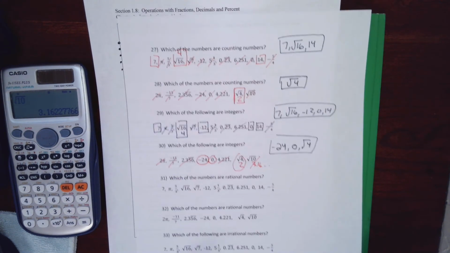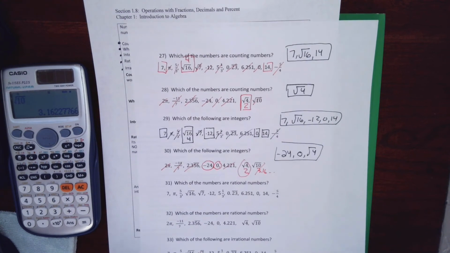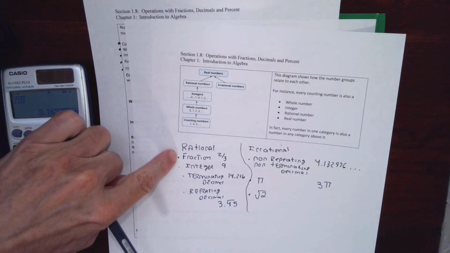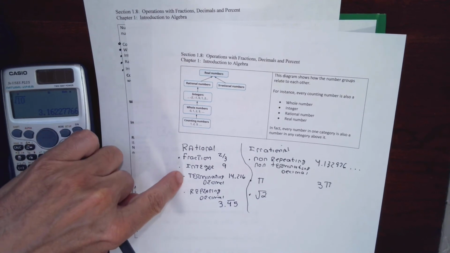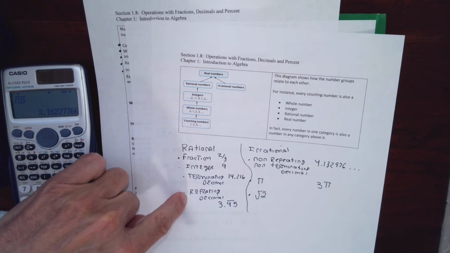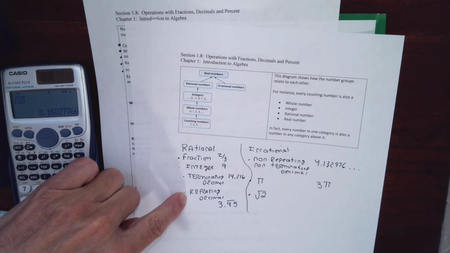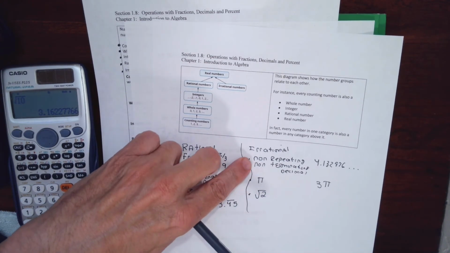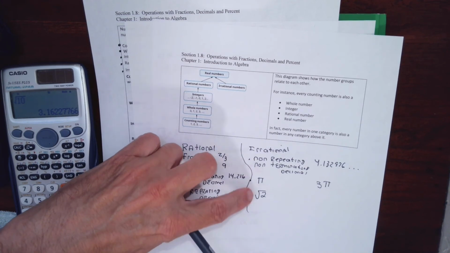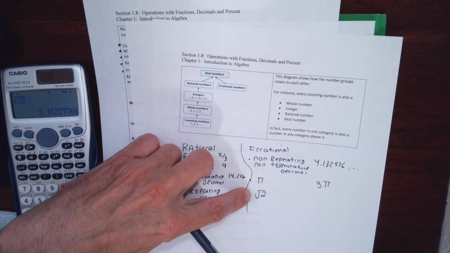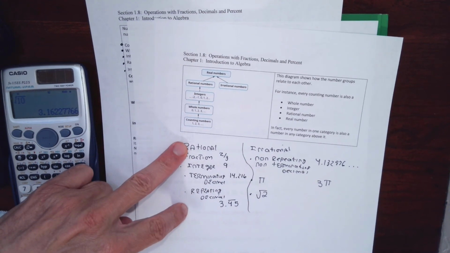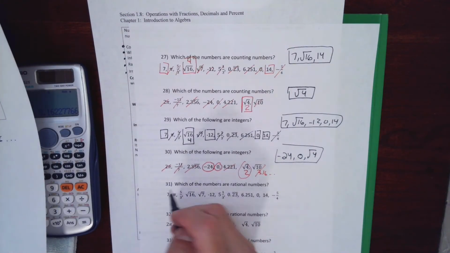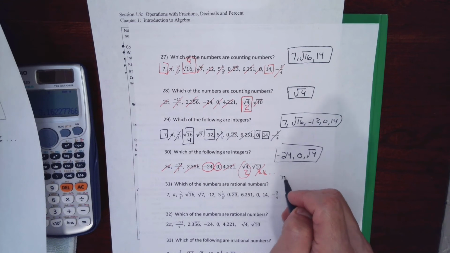Rational numbers. To be a rational number, either a fraction, an integer, a decimal that terminates, or a decimal that repeats. Basically, if it's not one of these three things, a pi, a non-repeating, non-terminating decimal, or a square root that's not perfect, then it's going to be rational. So as I go through this, I ask myself, is it an integer?